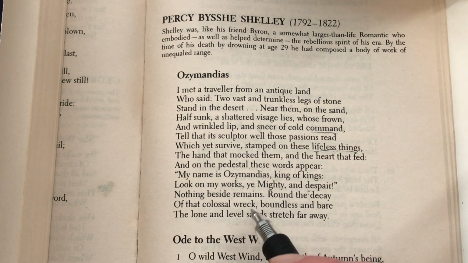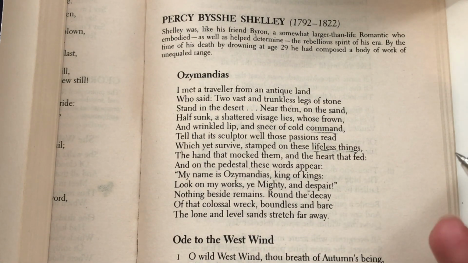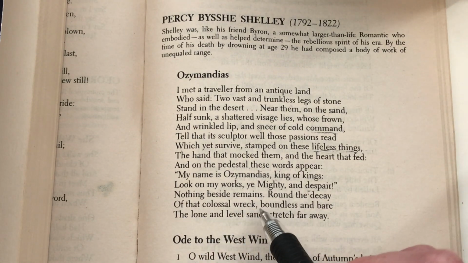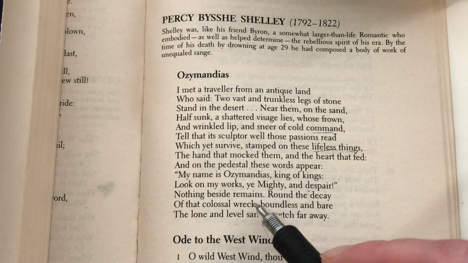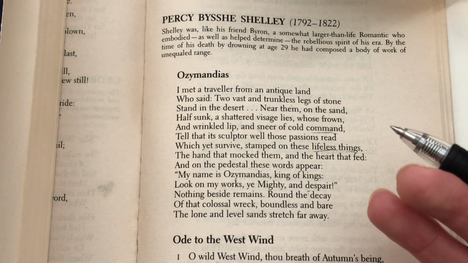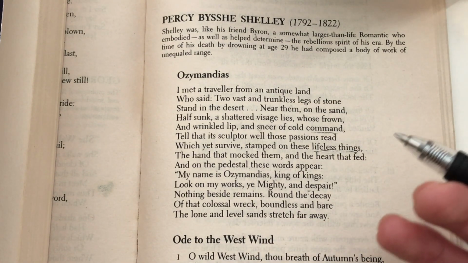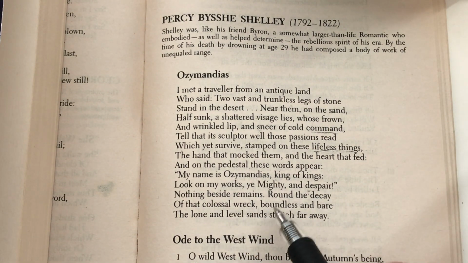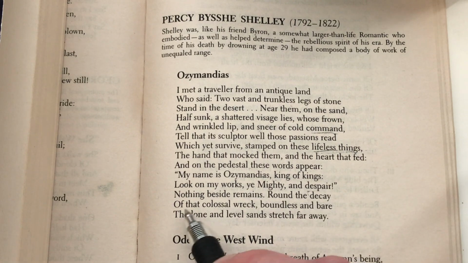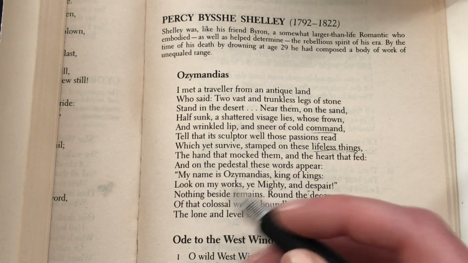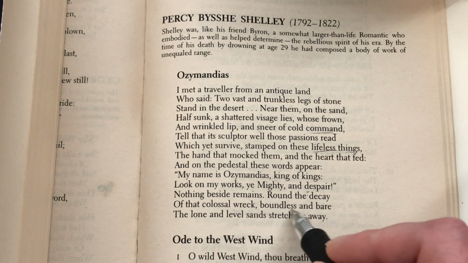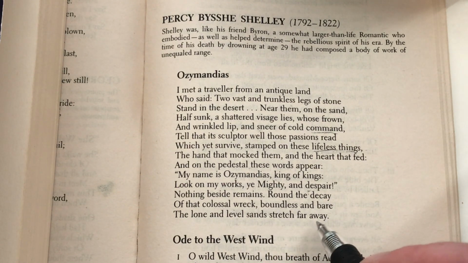That's a lovely simple way to make something stand out, either in poetry or in prose: to have a long sentence followed by something that is like its own punctuation mark. Nothing beside remains. So it makes you stop. It makes you think, oh, nothing is around like it once was. Around the decay of that colossal wreck. Now it's not this magnificent thing, but it's this wreck, boundless and bare. The lone and level sands stretch far away.